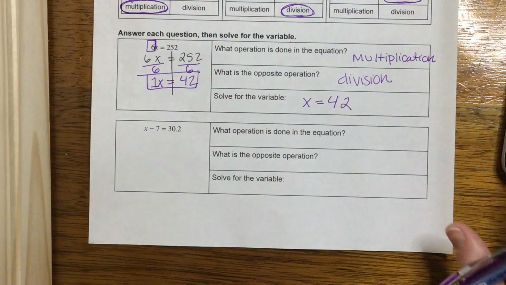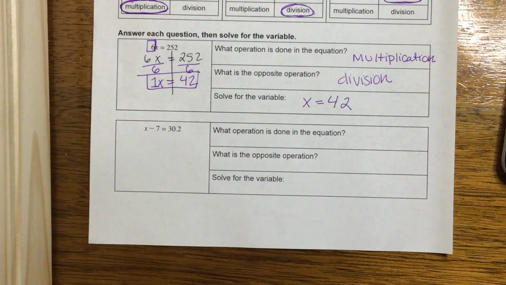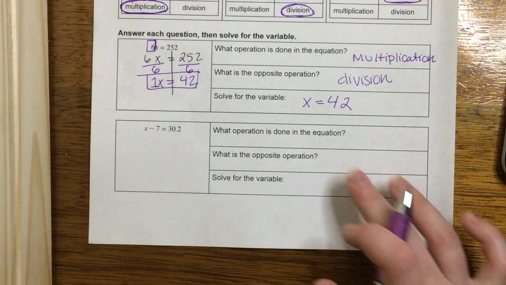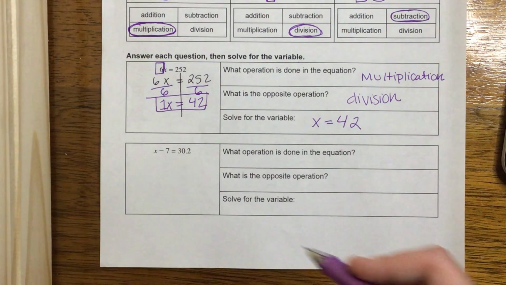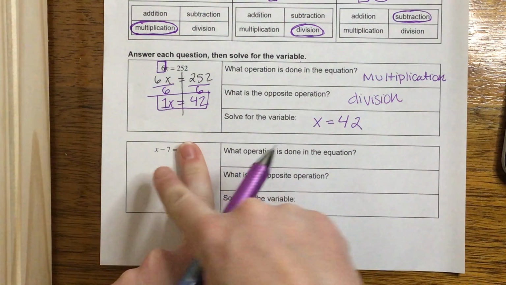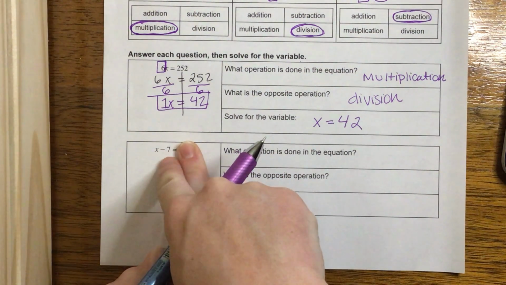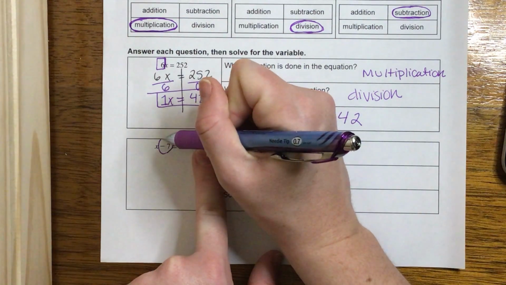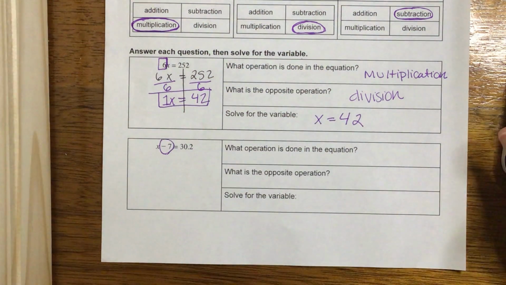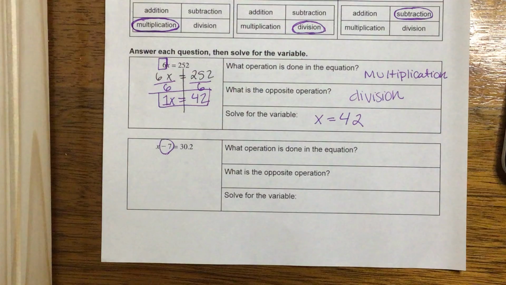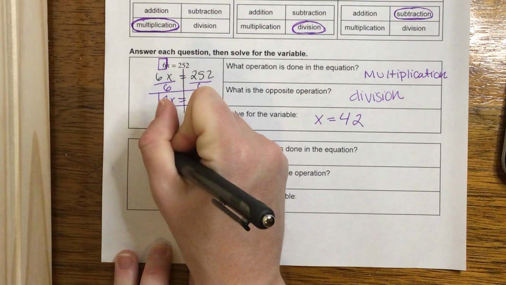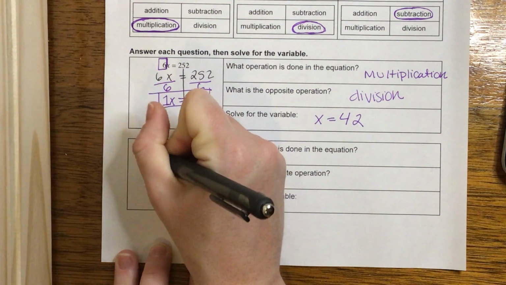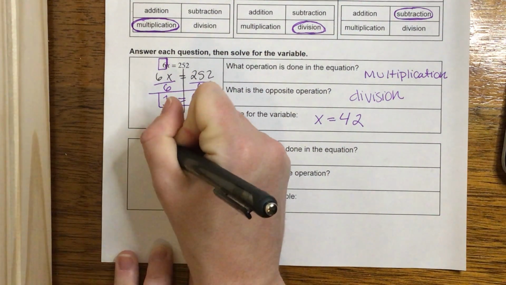Right, next one. x minus 7 equals 30.2. I'm going to circle my constant. So whatever's happening with the variable, that number being added or subtracted is the constant. So minus 7 is my constant. There's no number in front of my x, so I write in a 1. My coefficient is 1x.